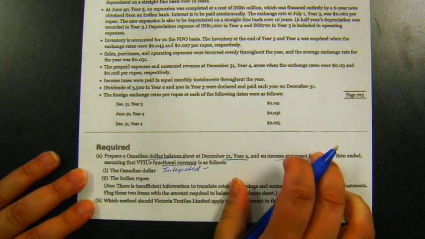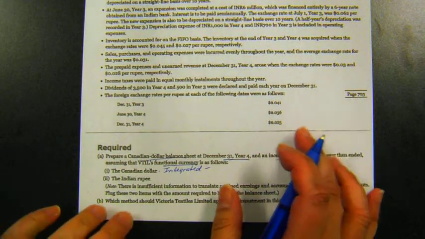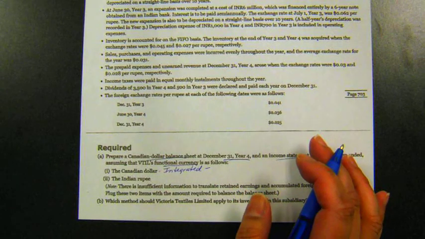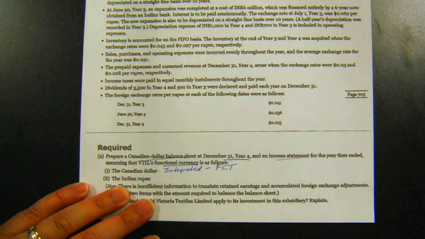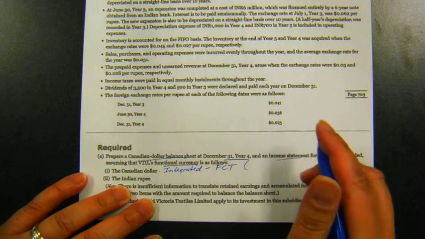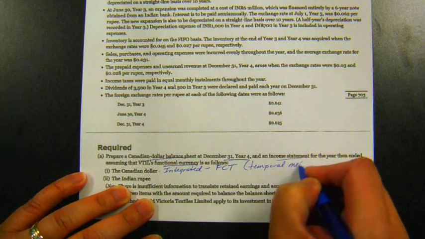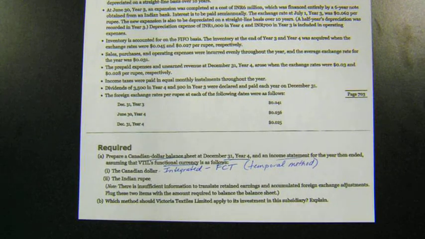So which method do we use when they're integrated? CT, you'd think they'd use different names to keep it a little clearer, but no. Functional. Okay, so we're going to use FCT. And just so you know, that's also called the temporal method. And the reason I'm telling you, it's just in the last couple of years, right? This is all in response to IFRS.